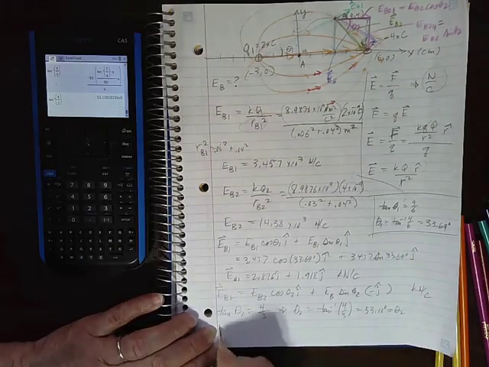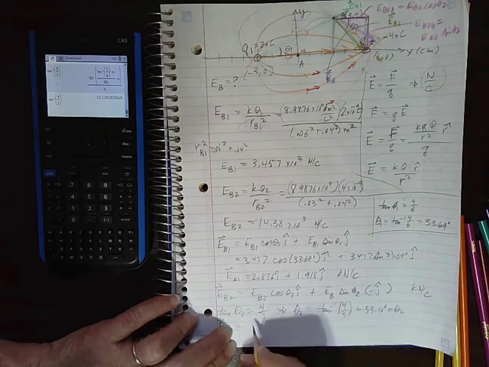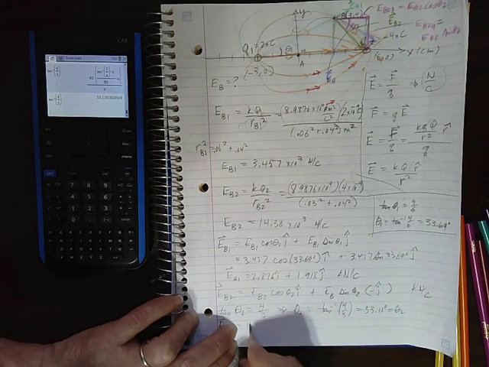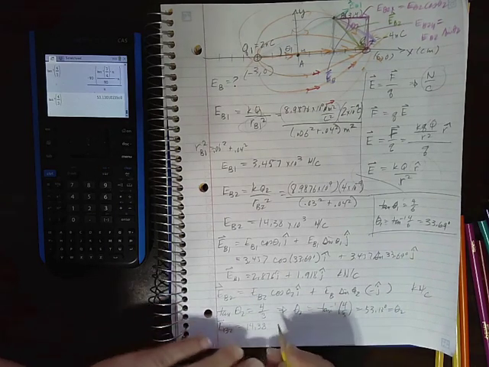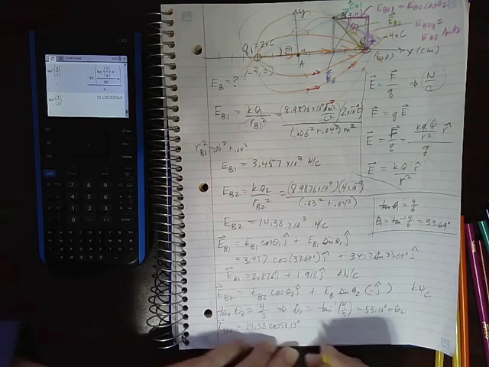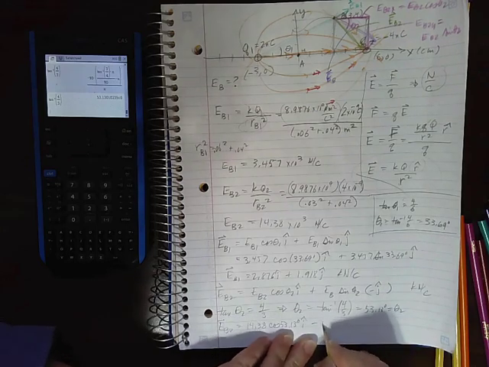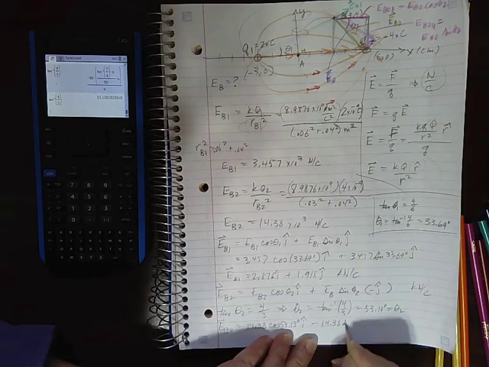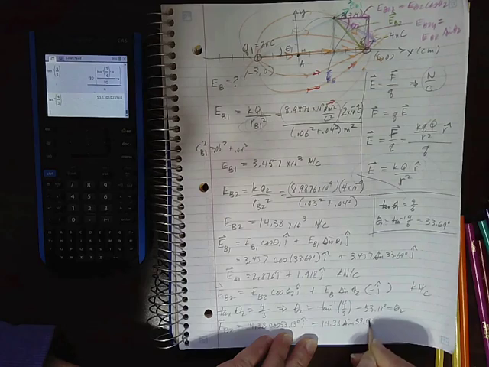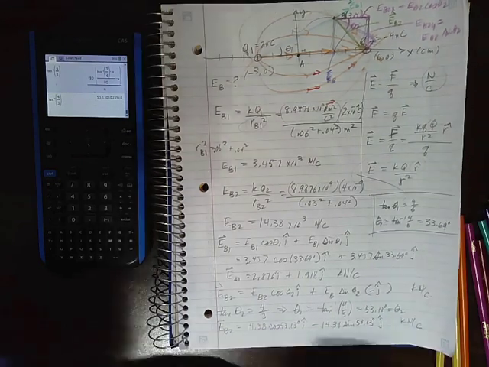So EB2, using this formula here, EB2 magnitude 14.38, we'll do it in kilonewtons, cosine of 53.13 i hat, minus j hat, 14.38 sine 53.13, kilonewtons per coulomb.